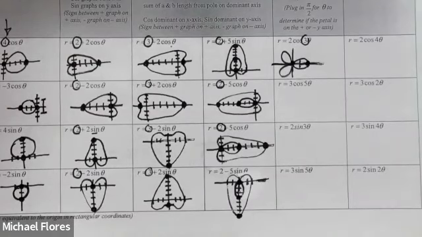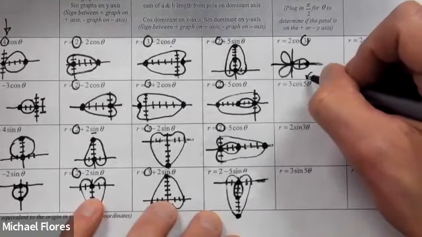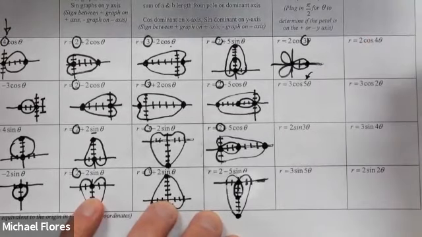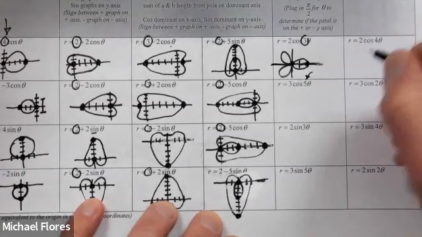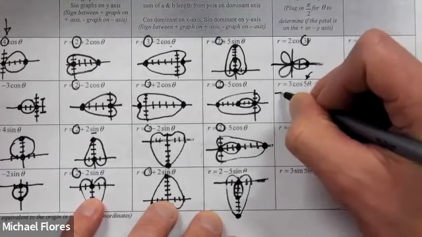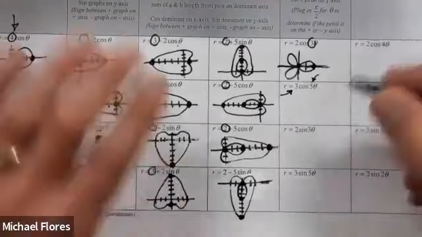Okay, we have a cosine here. So we're going to be symmetrical on the x-axis. How many petals are we going to have? 5. You're right. What's going to be the length of each of these petals? 3. You're right. Let's graph.